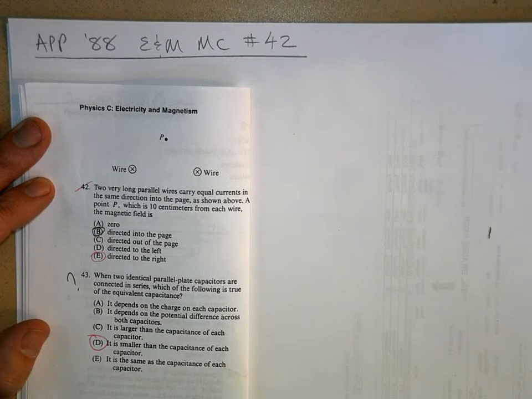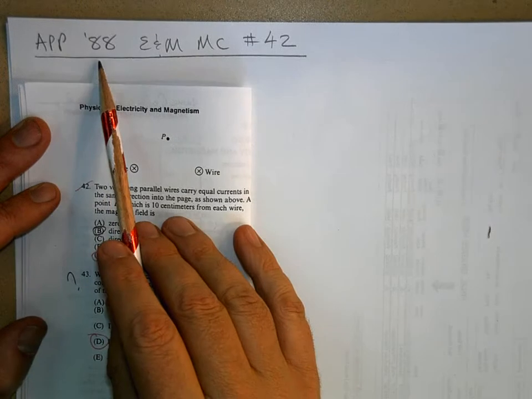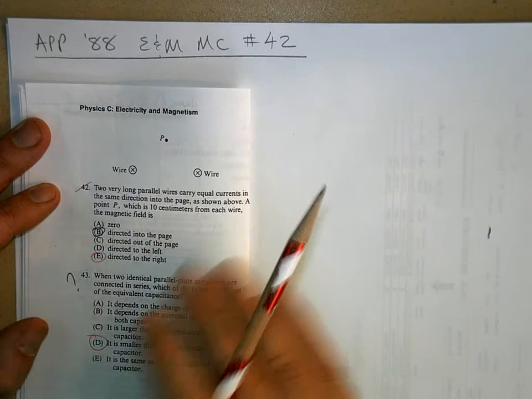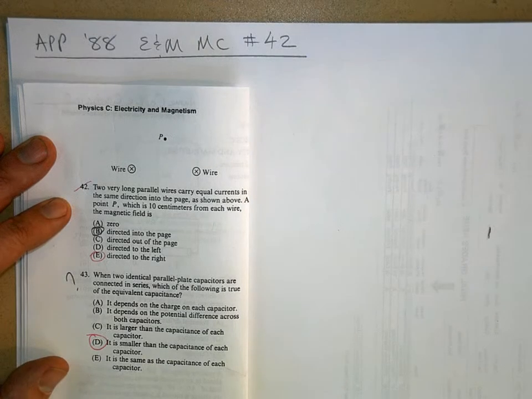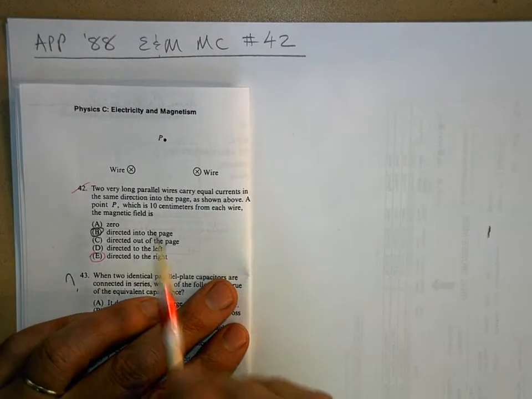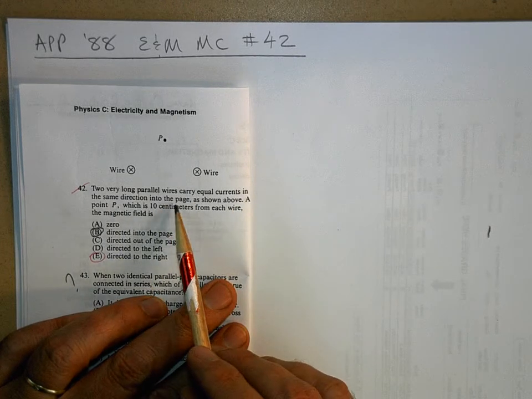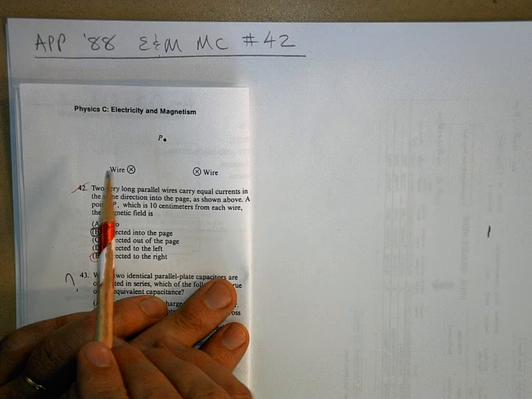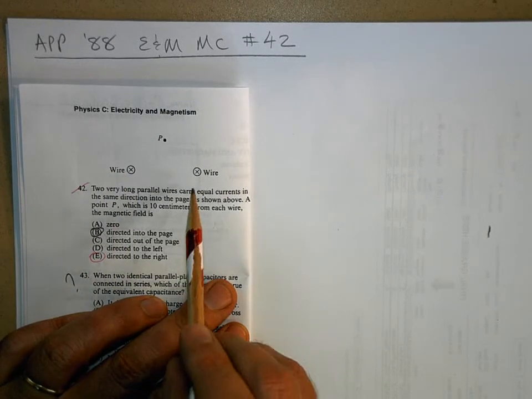Okay, let's do problem number 42 on the 1988 E&M multiple choice AP Physics C exam. I'll read the problem. It says, two very long parallel wires carry equal currents in the same direction into the page. So here we go. Here's a wire and it's going into the page. Here's a wire. It's going into the page.